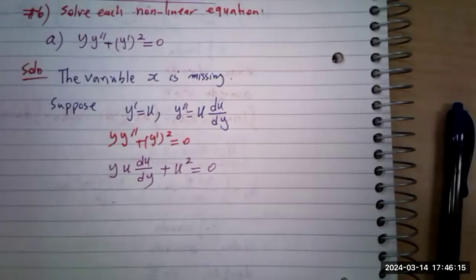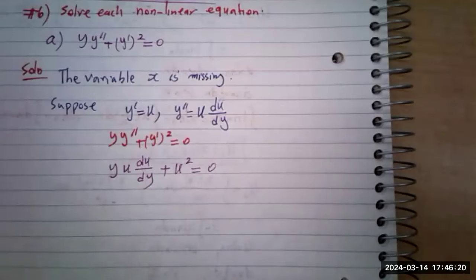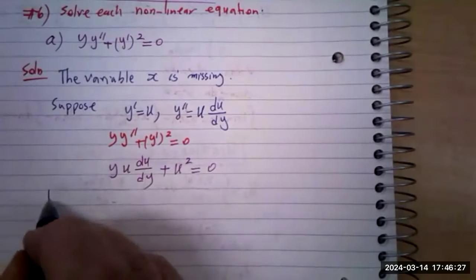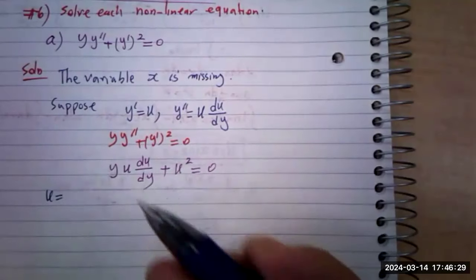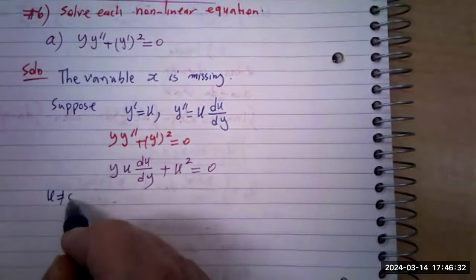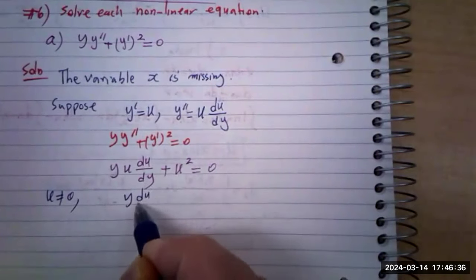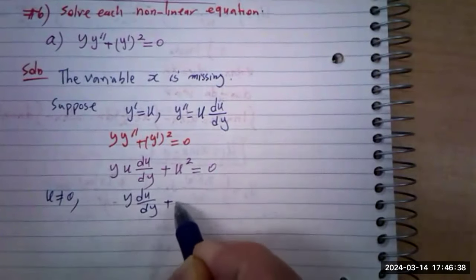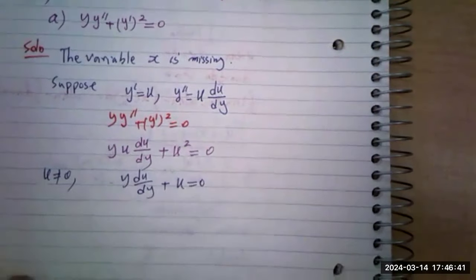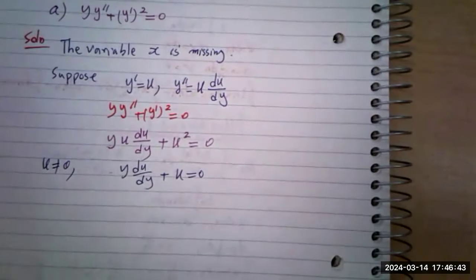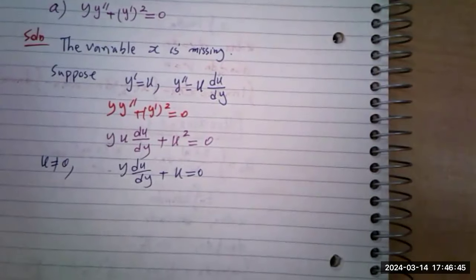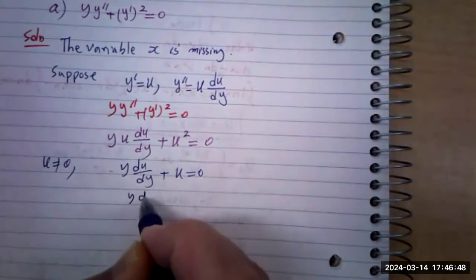Separation of variables. Before that, something to do before going to separation of variables. You can divide by u. You can assume that u is not 0, because u is y prime, otherwise it's going to be a constant. So that gives you y du dy plus u equal to 0. Now, yes, it's a separable variable equation. Just move it to the other side, separate it.